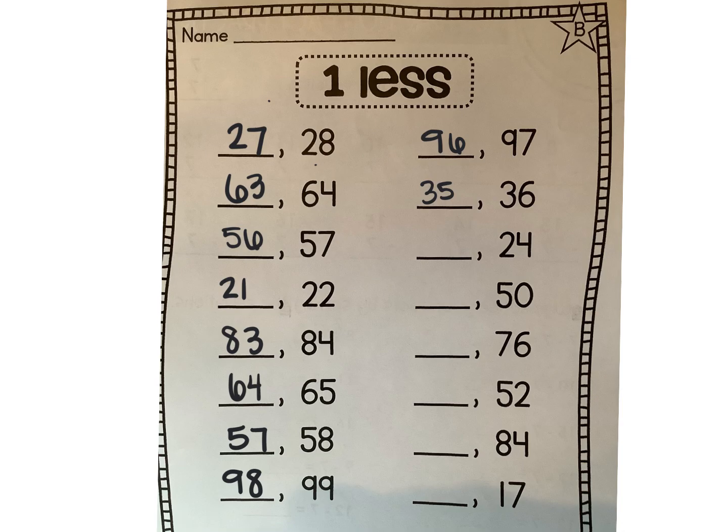So what's one less than 24? 23. One less than 50? 49. One less than 76? 75. One less than 52 is 51. The number before 84 is 83. And the number before 17 is 16.